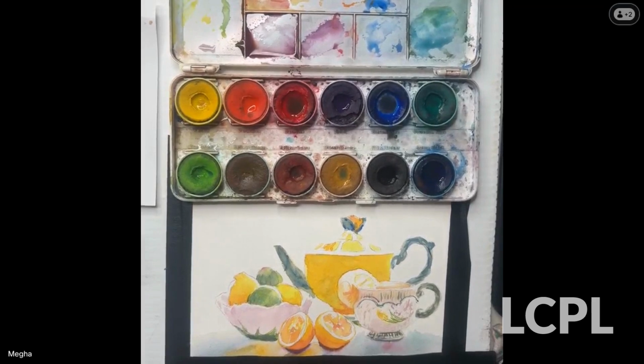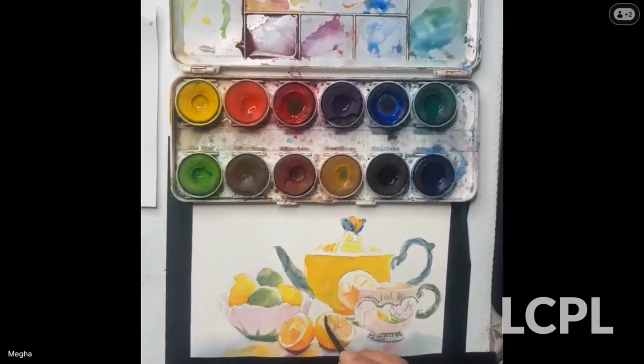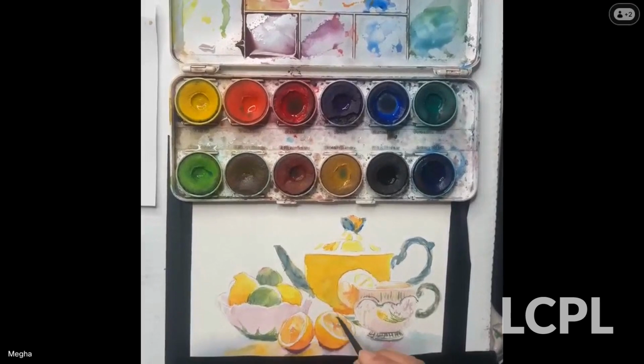I think we've gotten all the other areas well. I'm just going to clean up this area slightly. It's a little patchy, so I'm just going to smoothen up and maybe go ahead and add slight darks here, bit of orange here.